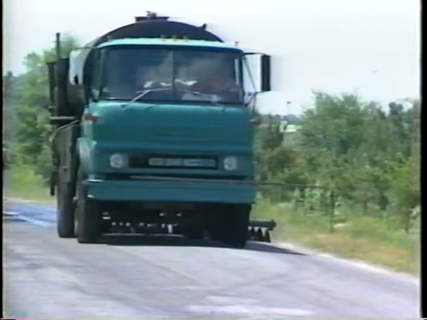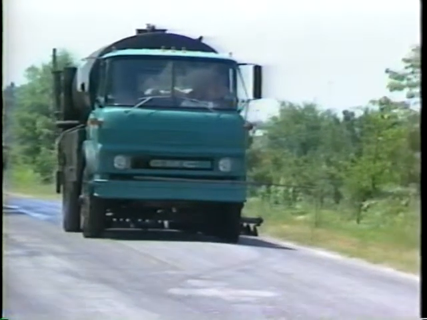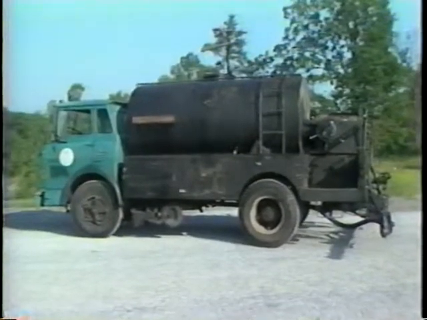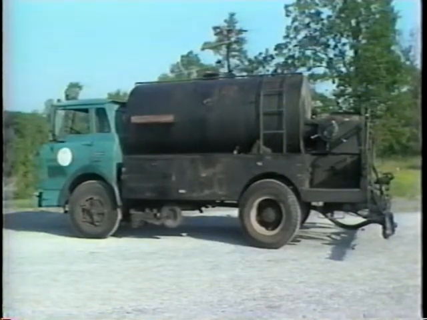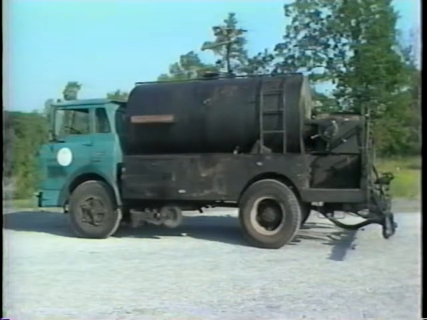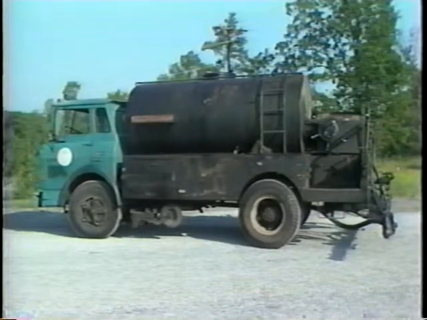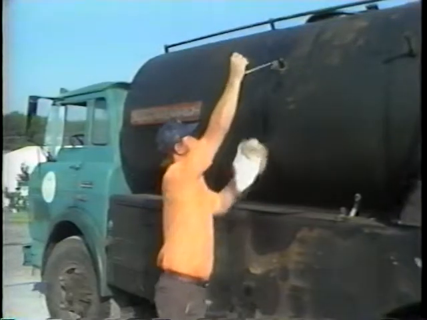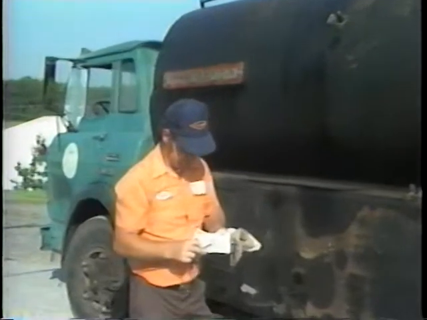Apply the liquid asphalt using an asphalt distributor. The distributor consists of a truck-mounted or trailer-mounted insulated tank with appropriate controls for setting the rate of asphalt application. The tank contains a heating system to maintain the asphalt at the required application temperature.